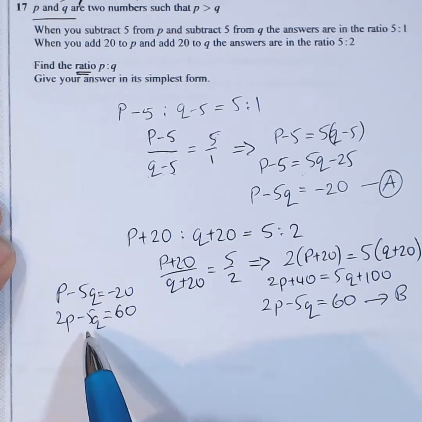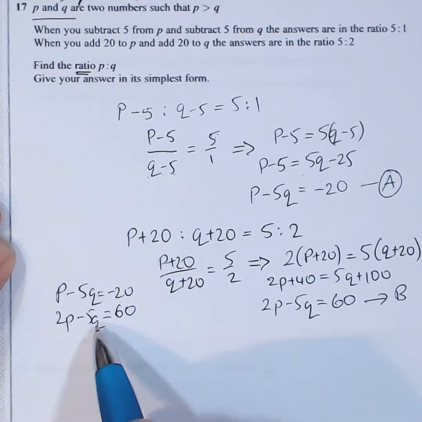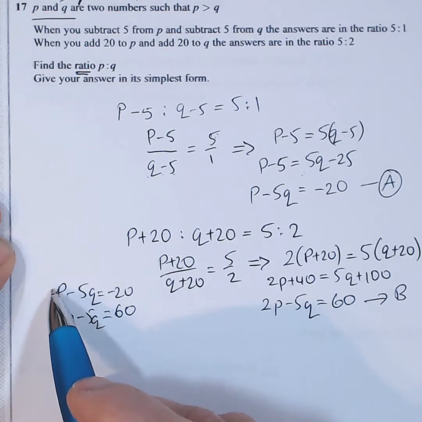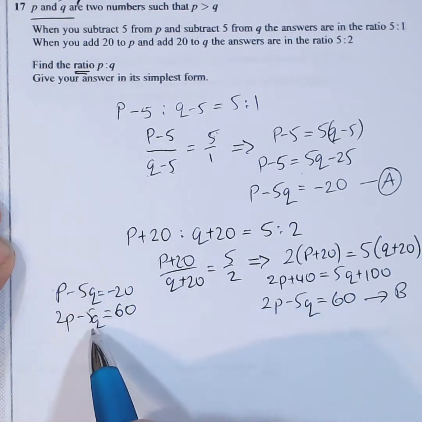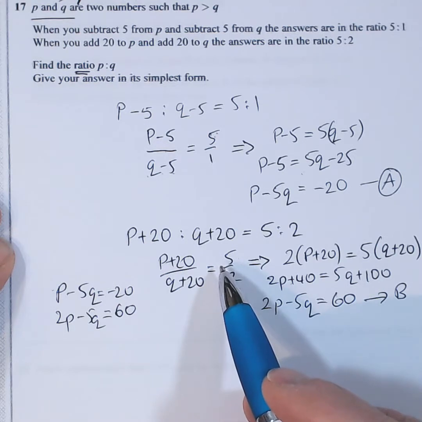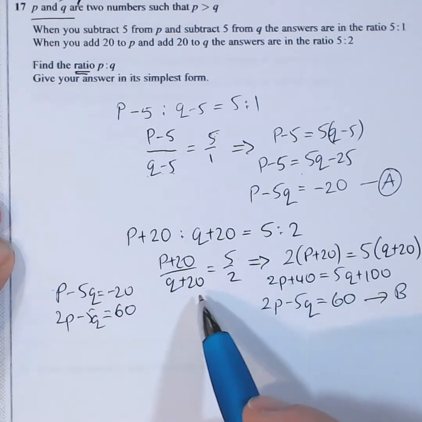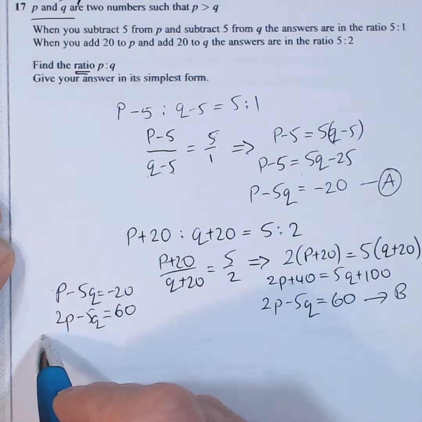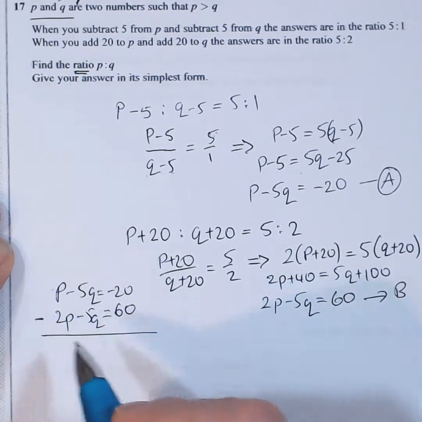And what we want to do when we solve simultaneous equations is we want to have something the same. So either the number of P's the same or the number of Q's the same. Well, we can see here already we've got the number of Q's the same. So okay, we can subtract these two equations.